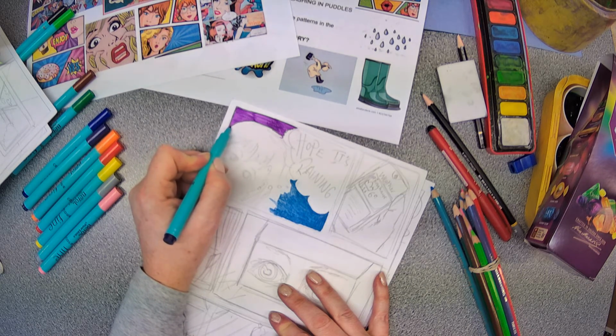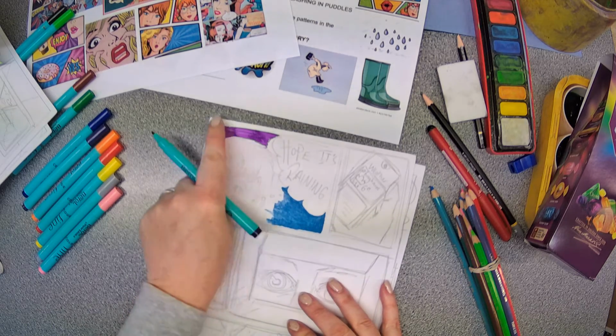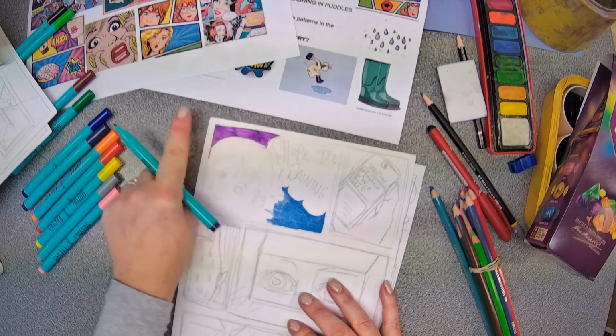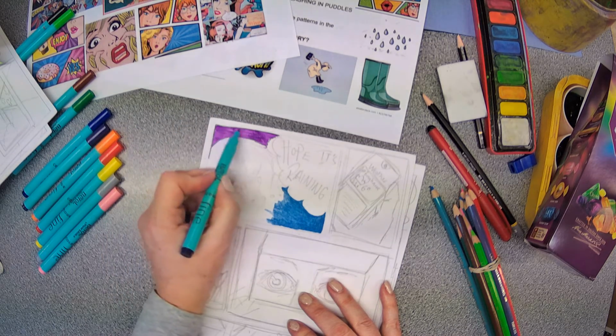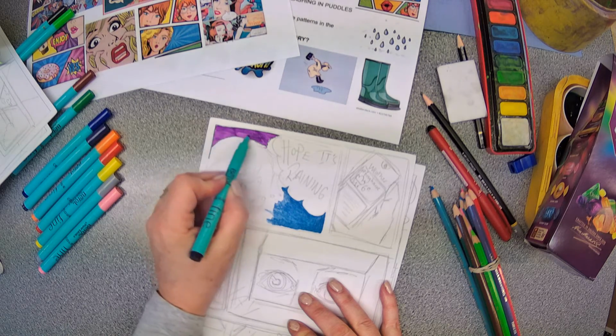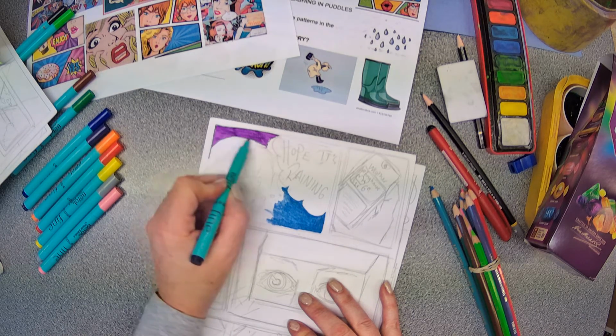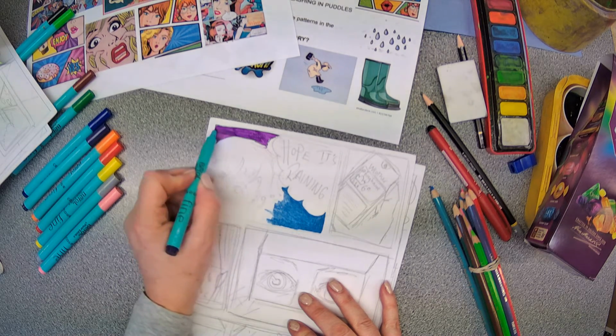Okay, so can you see? We've ended up now with a really nice result. You can sort of see the lines, but because everything's going in the same direction, it ends up being a little bit neater than scribbling. Go over it a couple more times.